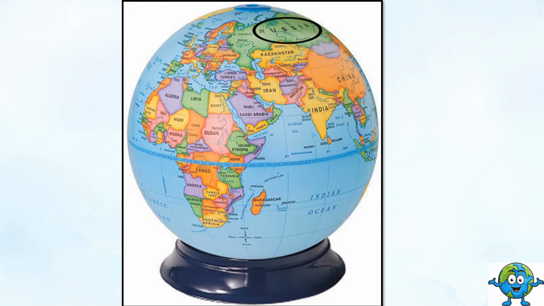Below that, the orange part I can see is the country China. Next to that, I can see the country in which we live, which is India. And here, very much below at the end, I can see South Africa as well.